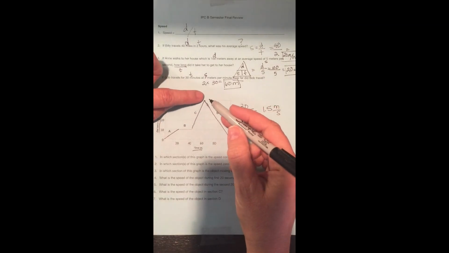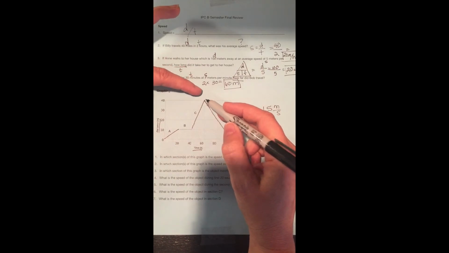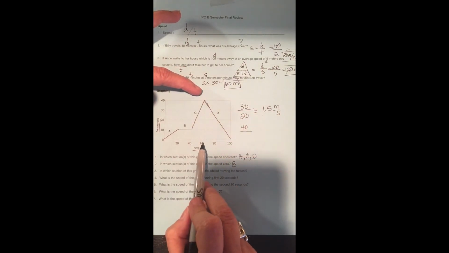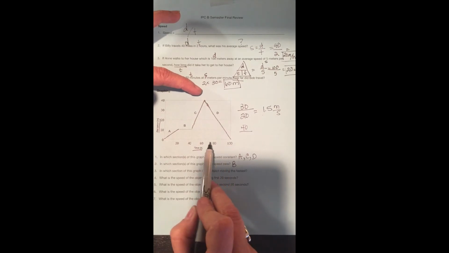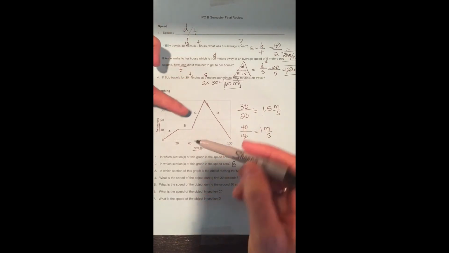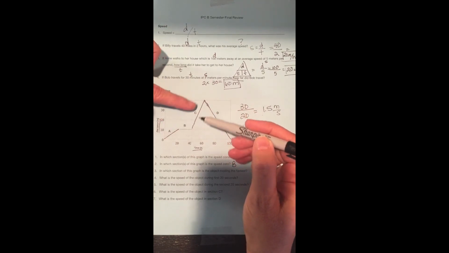Okay, in this section, he's going 40 yards, from the 40-yard line down to the 0 in 40 seconds, from the 60 to the 100 second mark. So that's 40 seconds, which gives me 1 meter per second. Okay, so you could either do the math, or you can just look for the line that is the steepest. The steeper the line, the faster the object is going. So that would be section C.